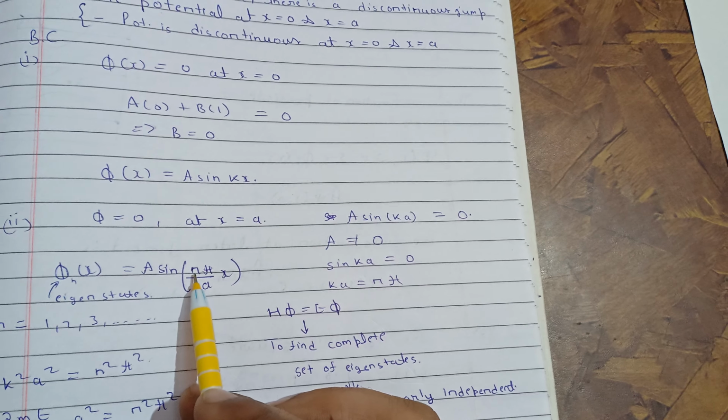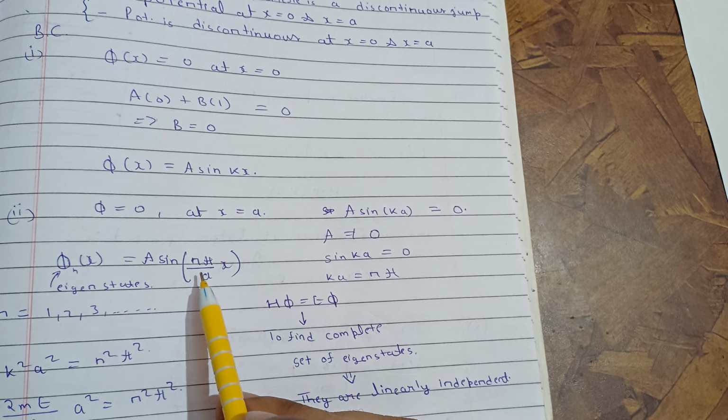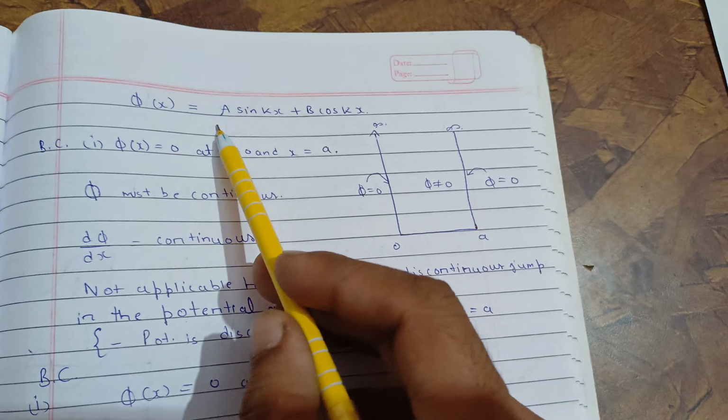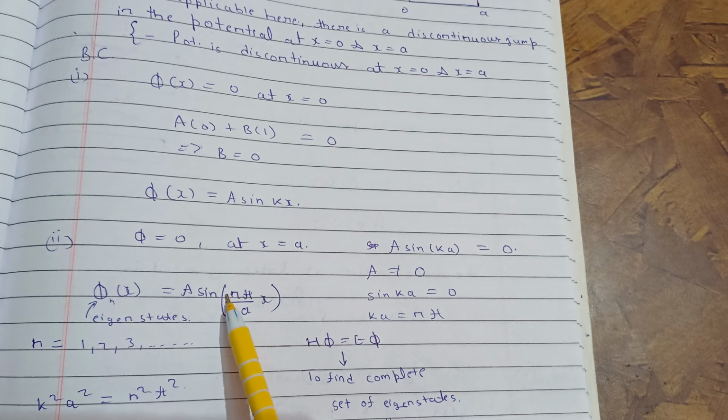So we will just substitute the values n = 1, 2, 3, 4, 5 and we will get the different eigenstates. Now see that n can't be 0 also, because if it becomes 0, then the wave function again becomes 0. So there is no eigenstate inside. That is not possible. That's why it will start with n equal to 1.